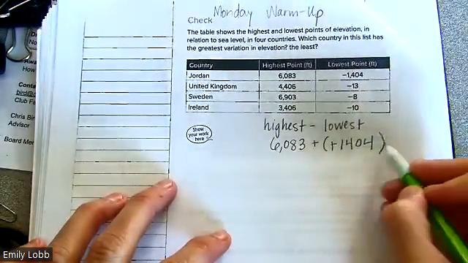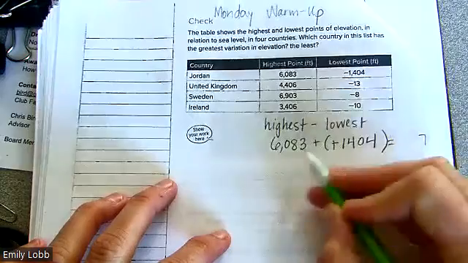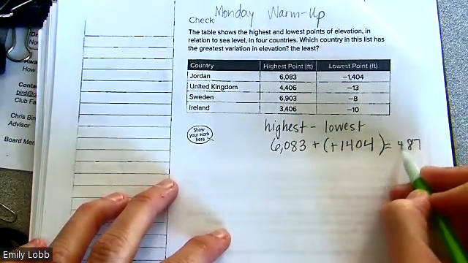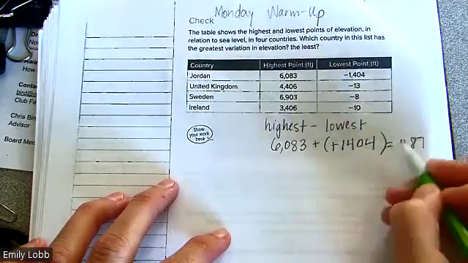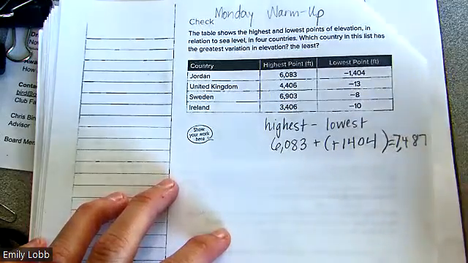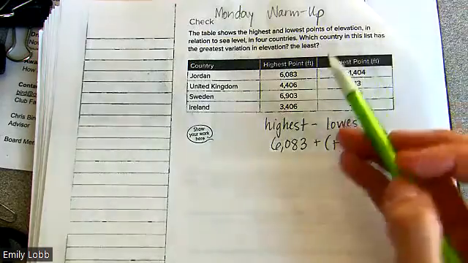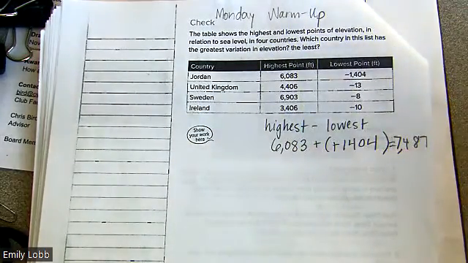So 3 1s and 4 1s is 7 1s. 0 and 8 is 8. 0 and 4 is 4. And 1 and 6 is 7. So there's 7,487 feet between the highest and lowest point in Jordan.